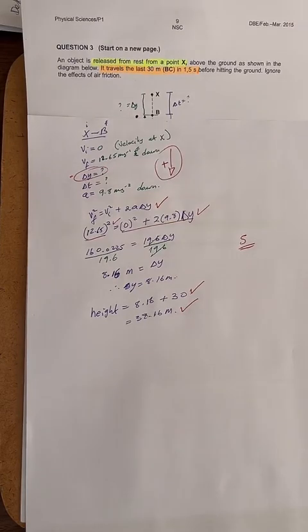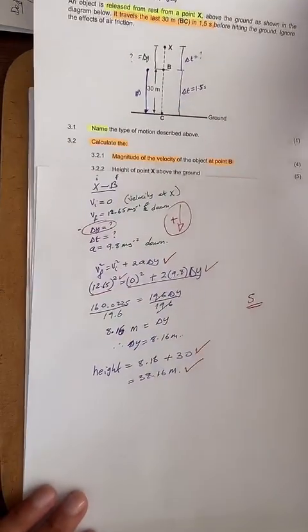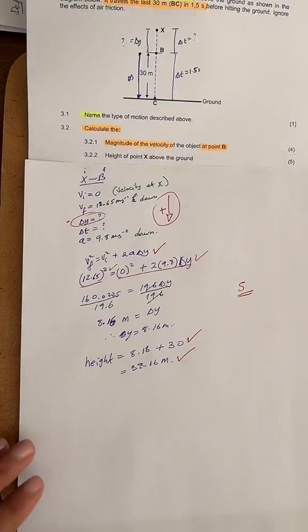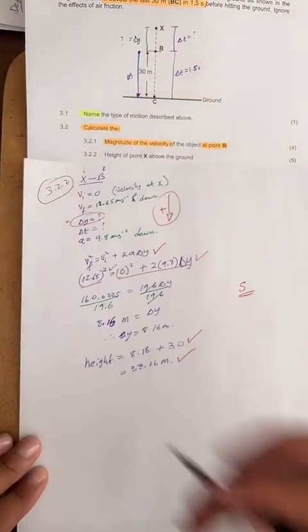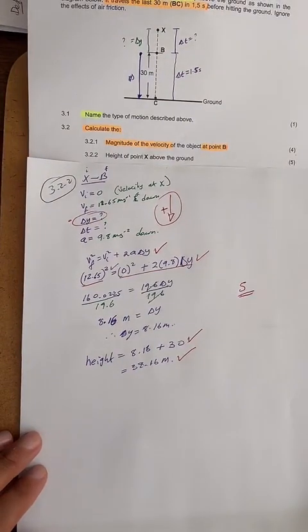That gives us the answer to the question. This is question number 3.2.2.